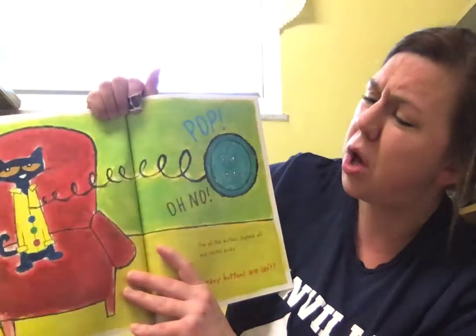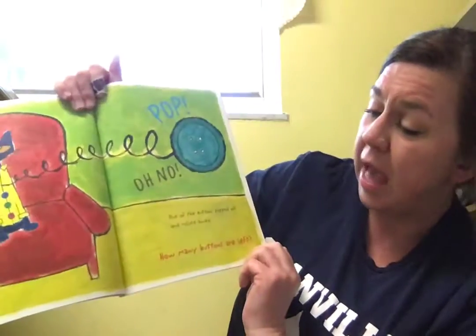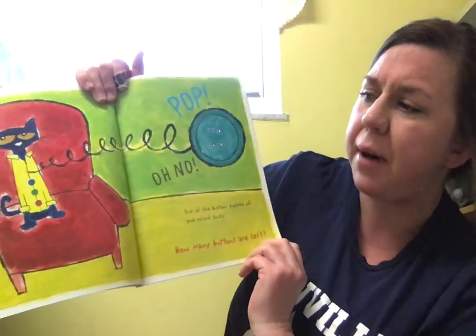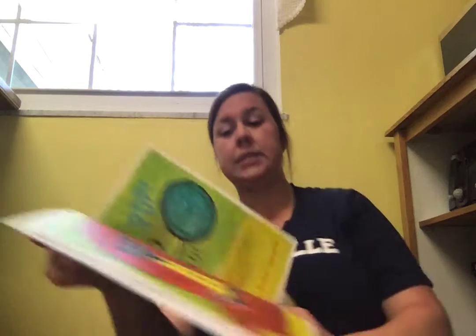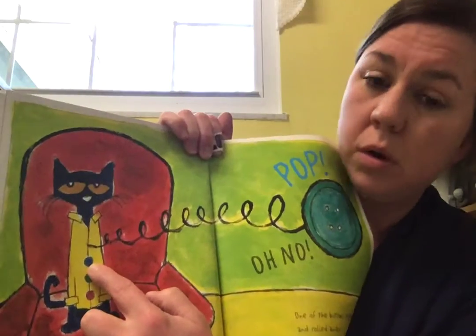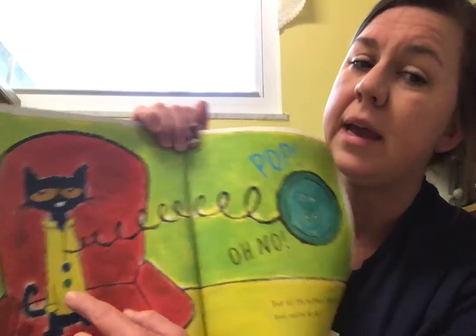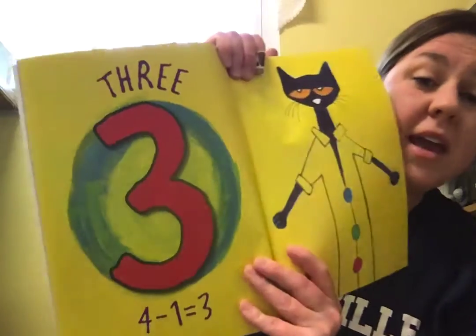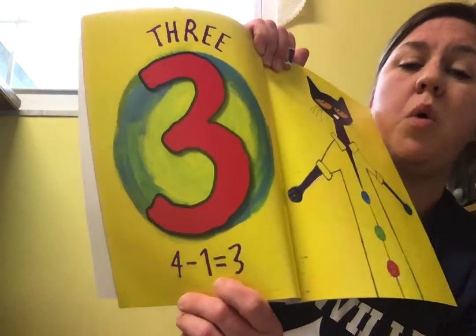Pop! Oh no! One of the buttons popped off and rolled away. How many buttons are there? Let's count. 1, 2, 3. Do we think the answer is 3? 3! Because 4 minus 1 equals 3.